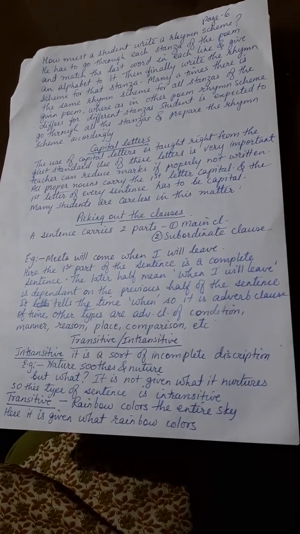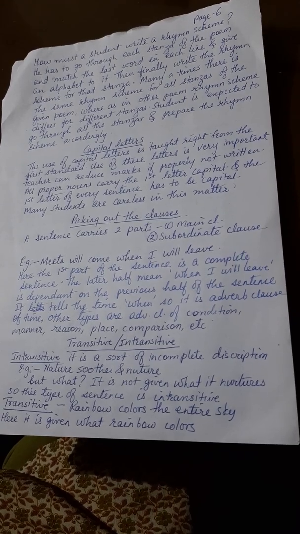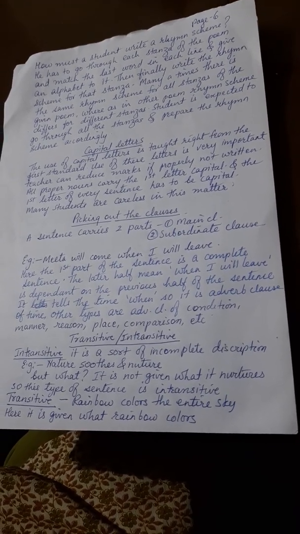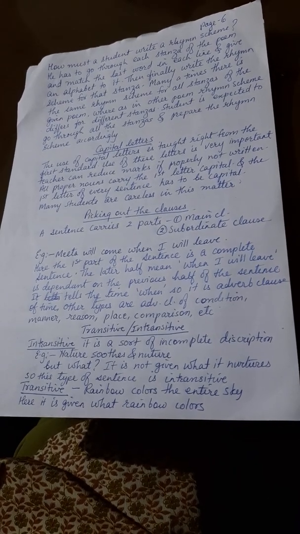Teacher can reduce marks if it is not properly written. All proper nouns carry the first letter capital, and the first letter of every sentence has to be capital. Many students are careless in this matter.